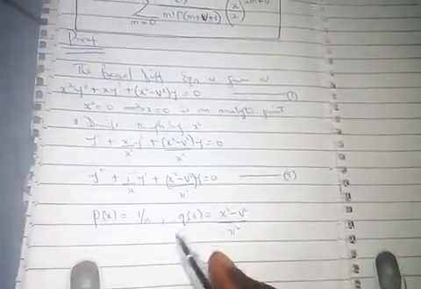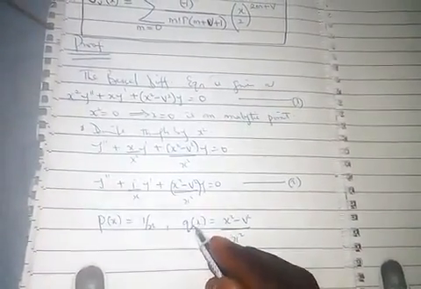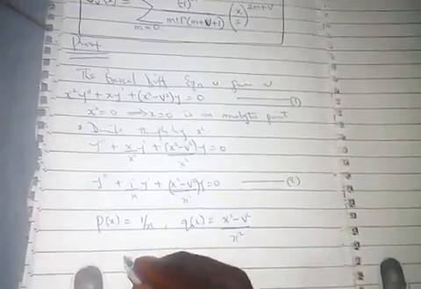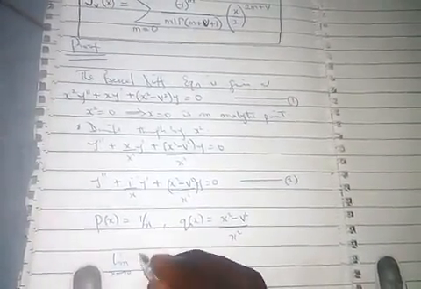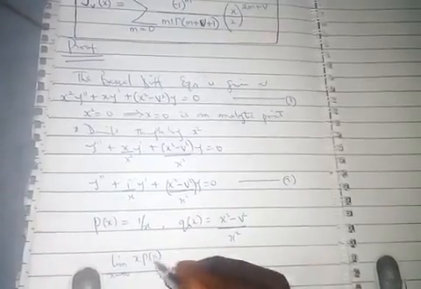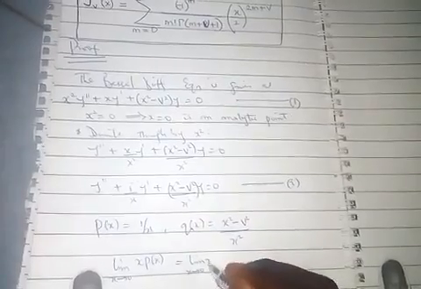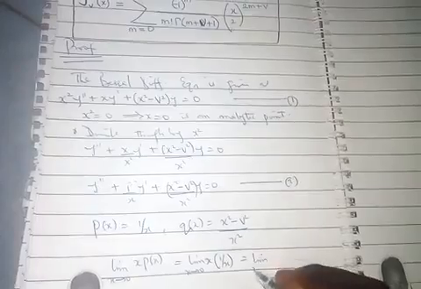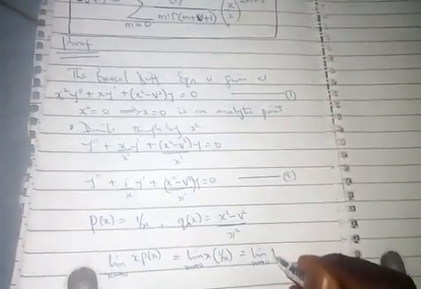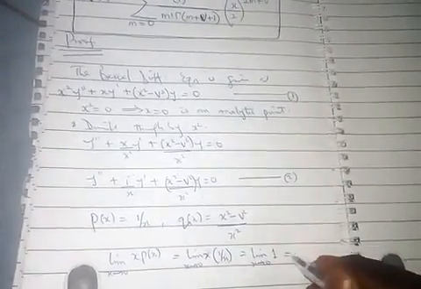Now I want to see if the singular point is regular or irregular. Now we take the limit as x tends to 0, x p of x is equal to limit x tends to 0, x p of x, 1 over x, which is 1. x cancel x, and which is equal to 1.